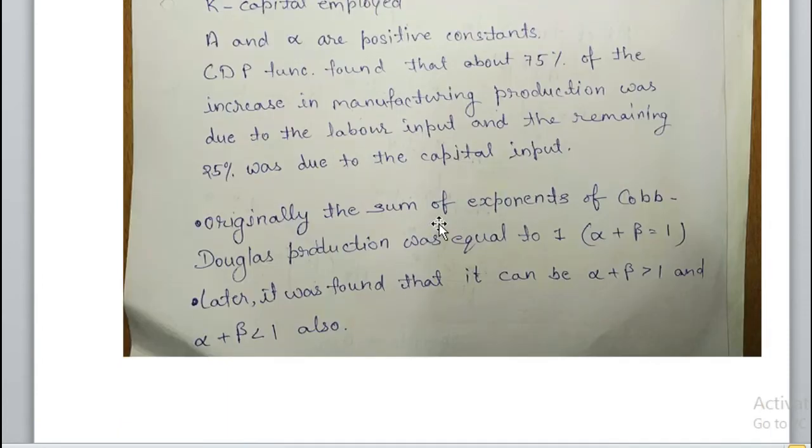Originally, the sum of the exponents, alpha and beta, of the Cobb Douglas Production Function was equal to 1. That means alpha plus beta was equal to 1. Later, it was found that it can be greater than 1 or less than 1.